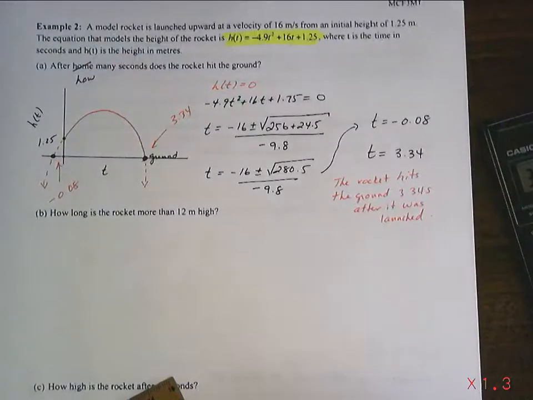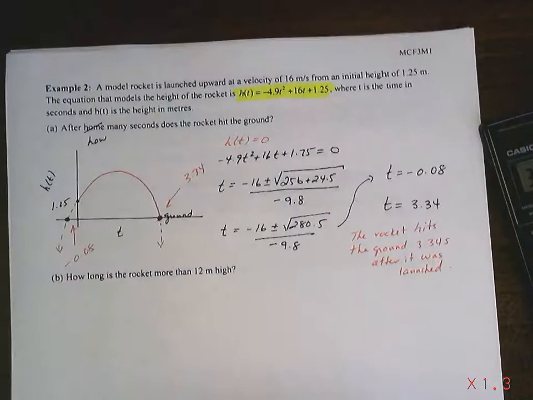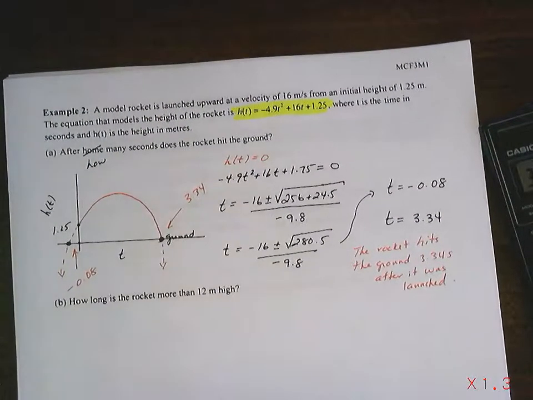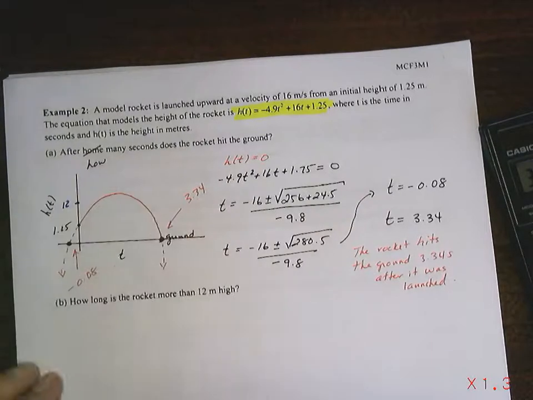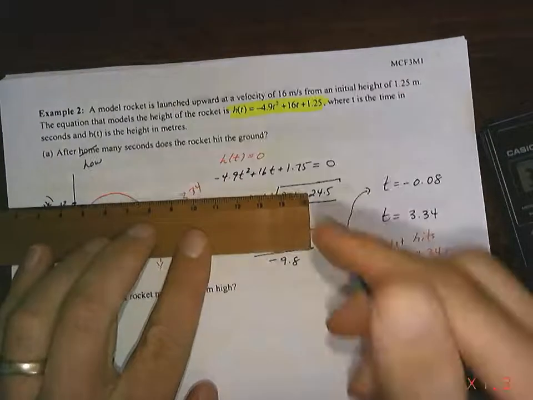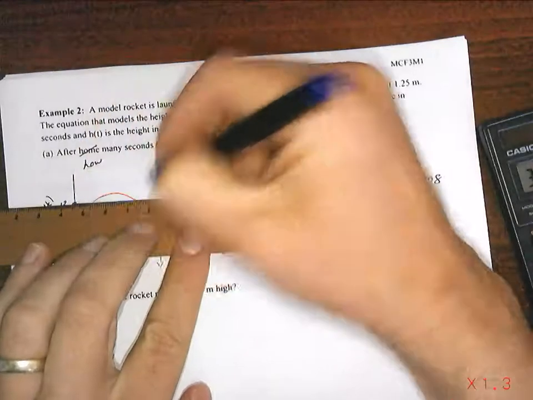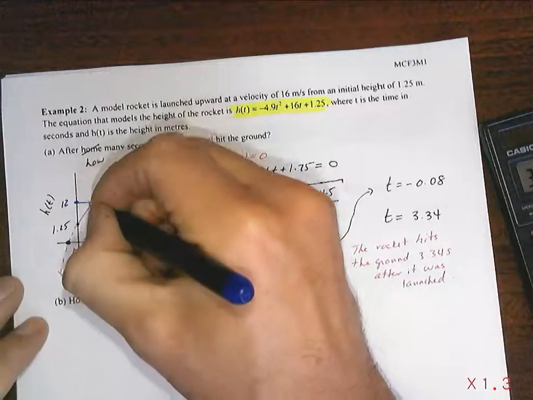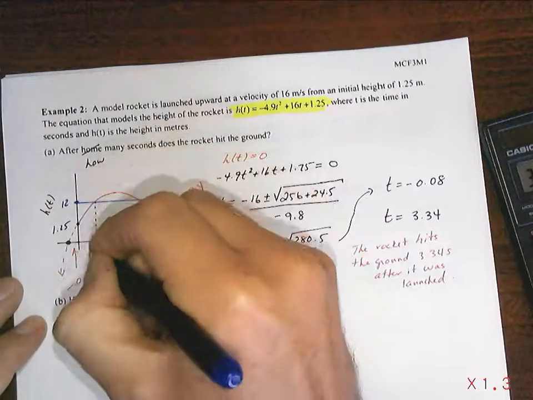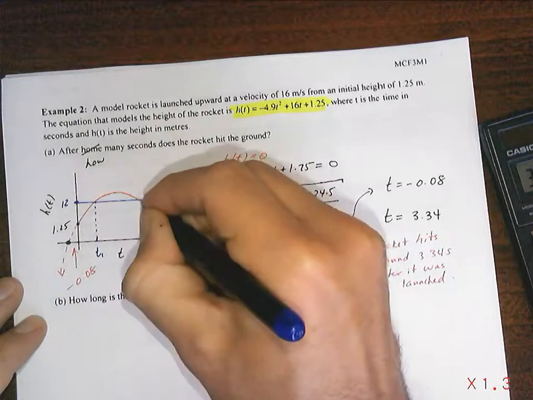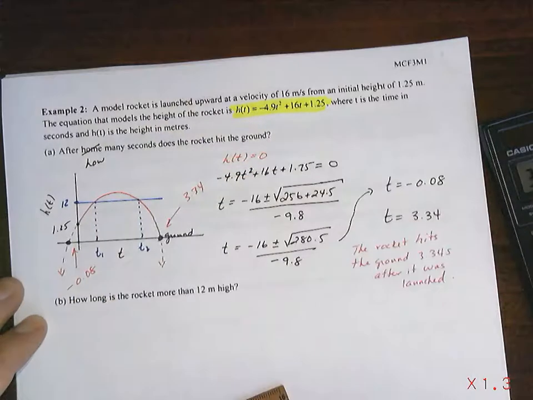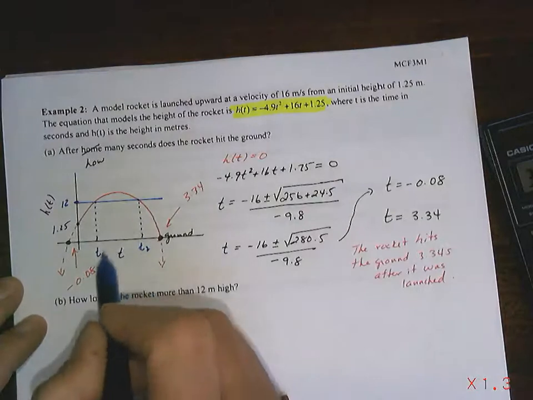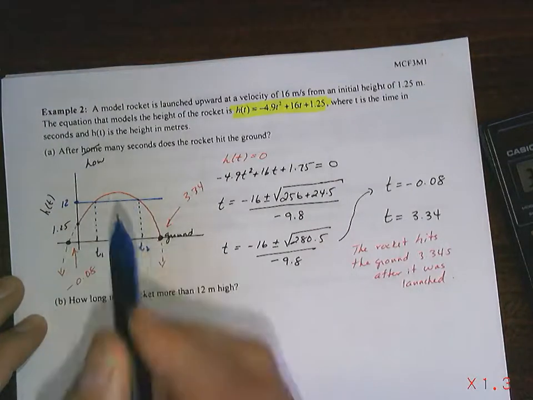All right, we're back. So how long is the rocket more than 12 meters high? Well, what we do for that question is we find a place that's 12 meters high, and we determine when the rocket is going to first go above 12 meters, and then we find out when it's going to fall below 12 meters. And the difference between those two will be how long it's 12 meters high.